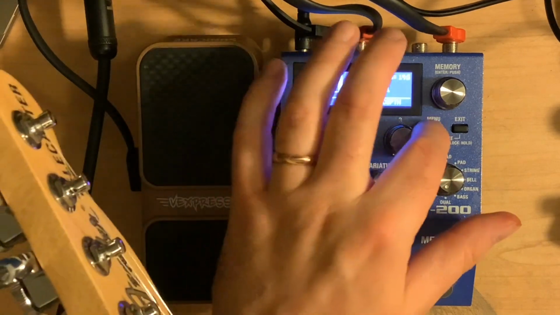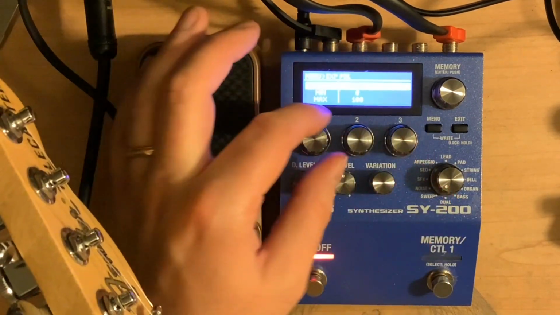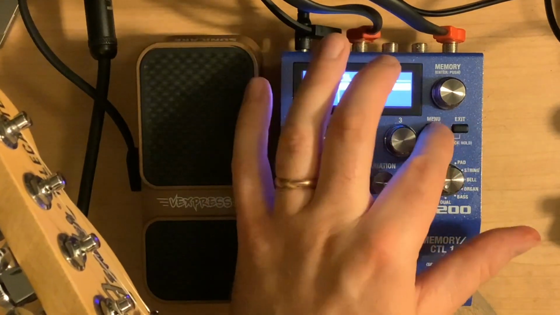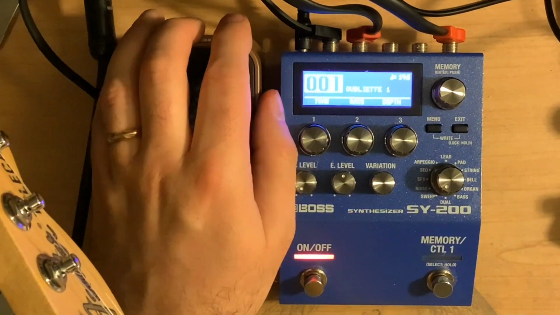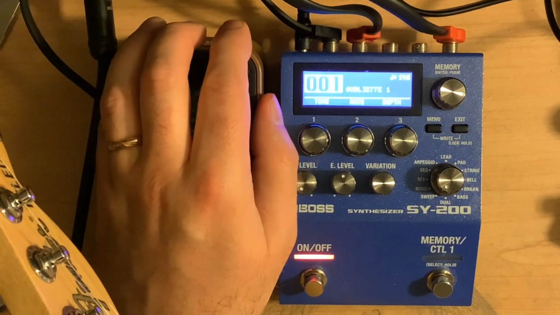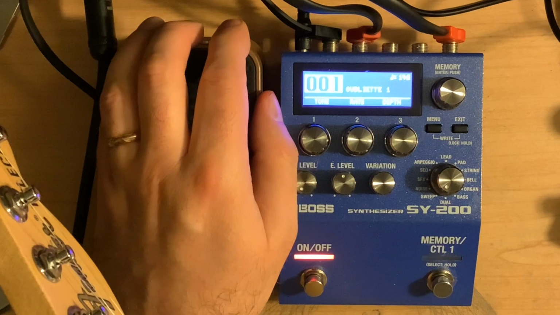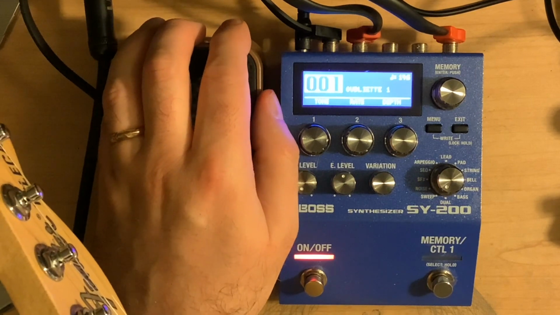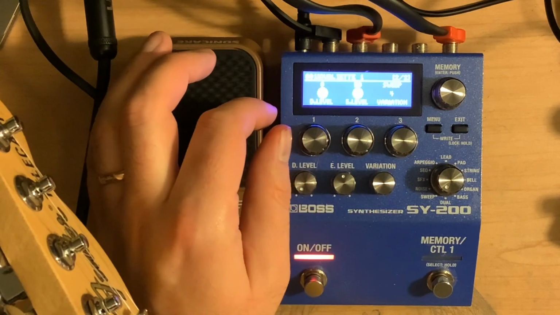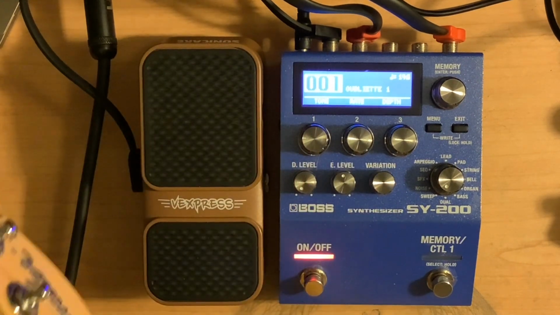Okay, and let's maybe do this. I want to put it back to the tone for this one. All right. So it's a little bit more usable on this setting than it was on that first one. That's kind of cool. I'll just leave it on there. Let's go to the sweep variation number 4.